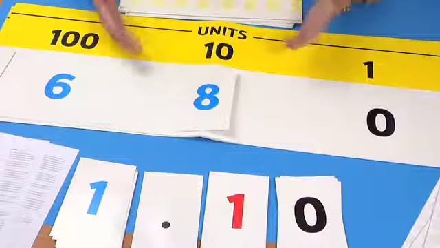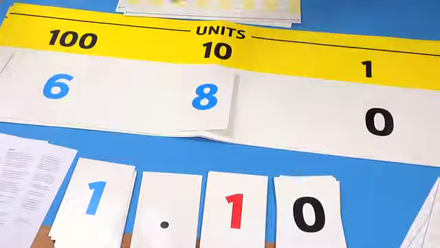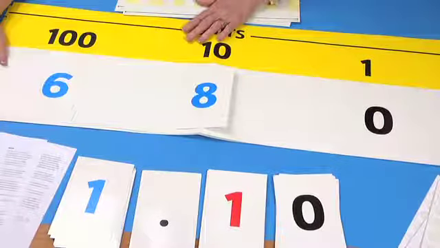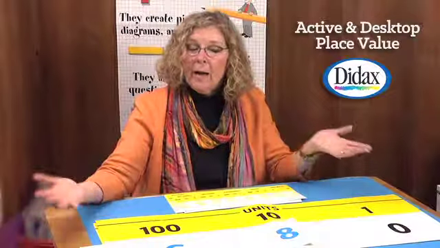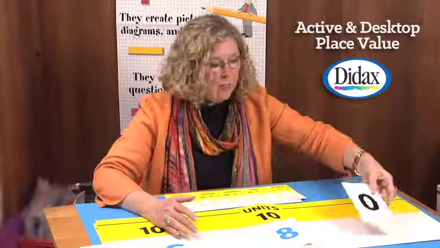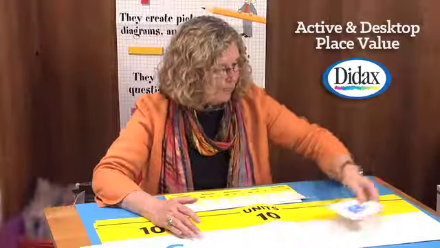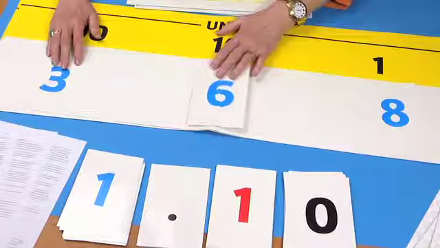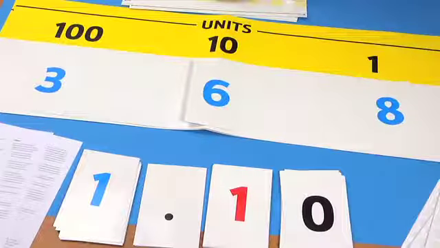You might ask them to multiply by 10 again, and they'll see that they have to shift again into a larger section in order to represent that larger number. Or you might ask them to divide by 10, in which case the person who's holding the 0 will go back to their seat, and each person will move back from 3,680 to 368.